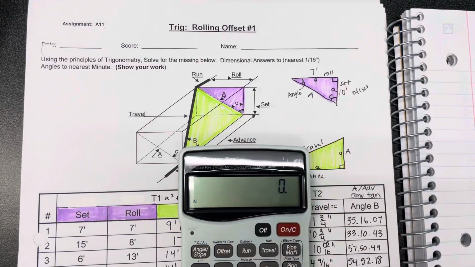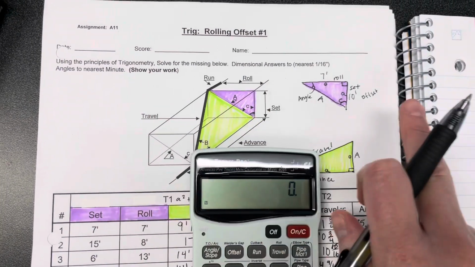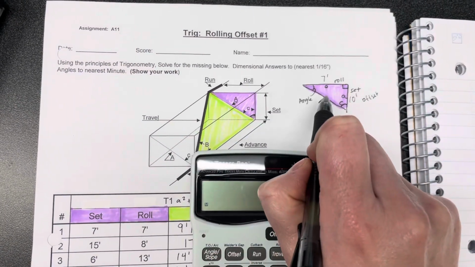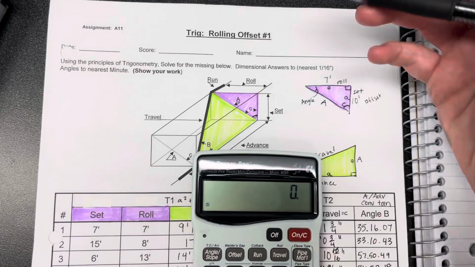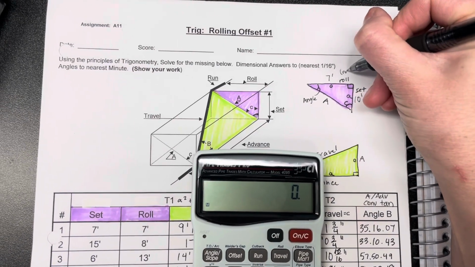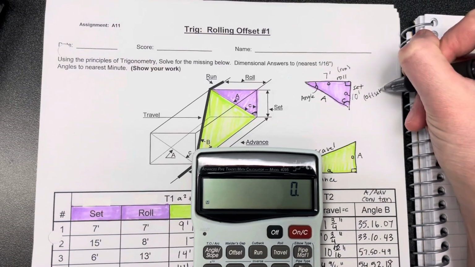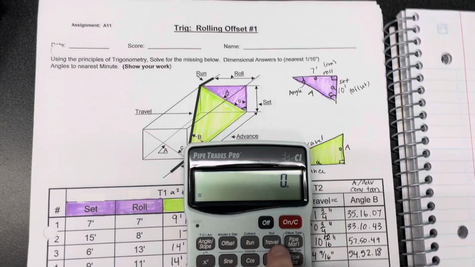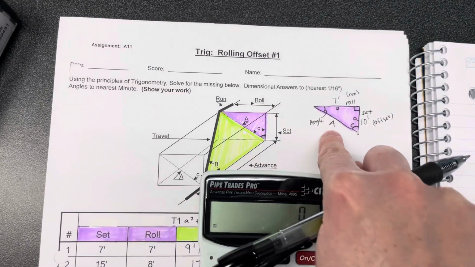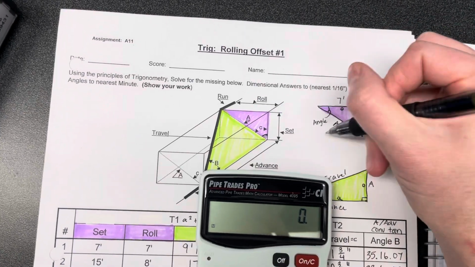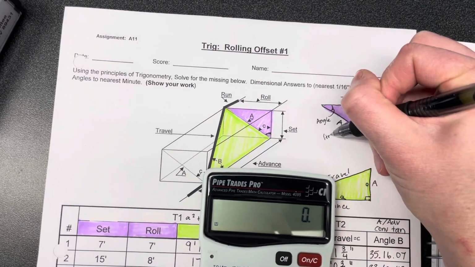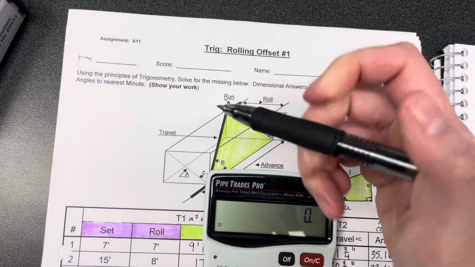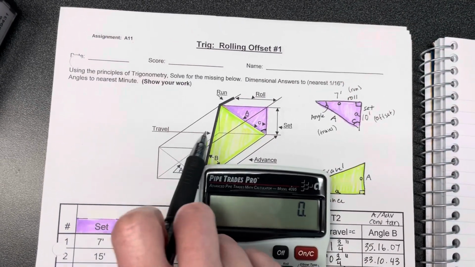Now, my run in my calculator is my horizontal change. So in this case, that would be the roll. And then in my calculator, the travel is my diagonal, and that side is going to be A. Now, again, this can be tricky because then we can confuse the travel in our calculator with the travel in our diagram here.